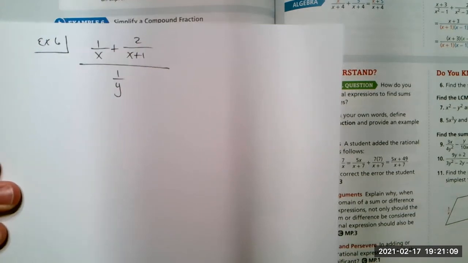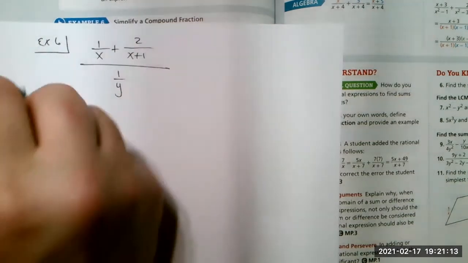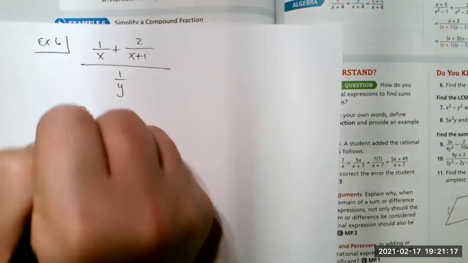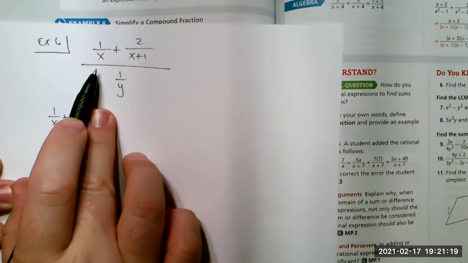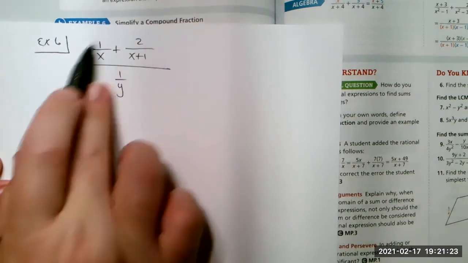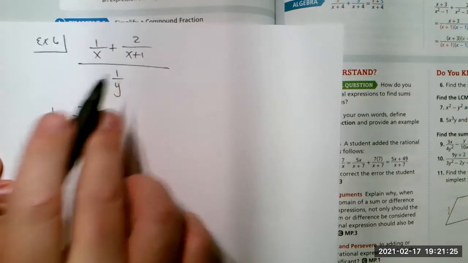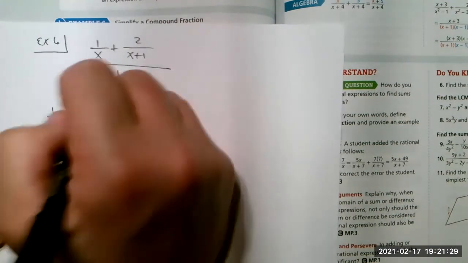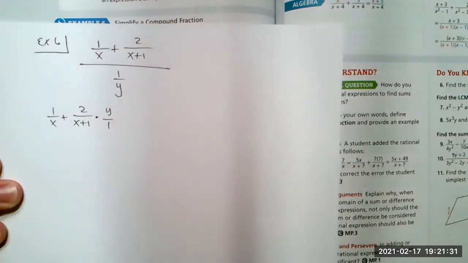My idea is I'll do the keep, change, rearrange thing right off the bat. So I'll keep the numerator exactly the way it is. I'll change division because this is technically the top divided by the bottom. So keep the numerator the way it is, change division to multiplication, and then rearrange this second fraction. So it'll be y over 1.